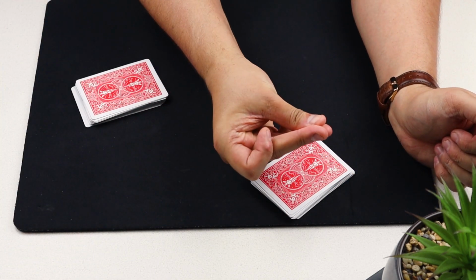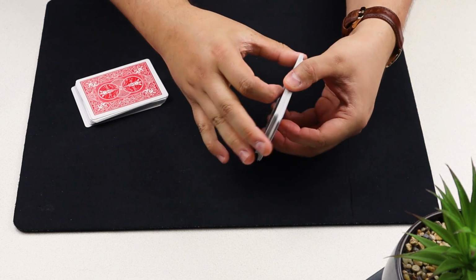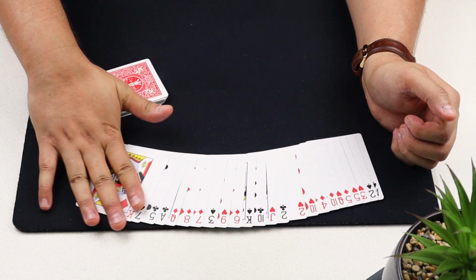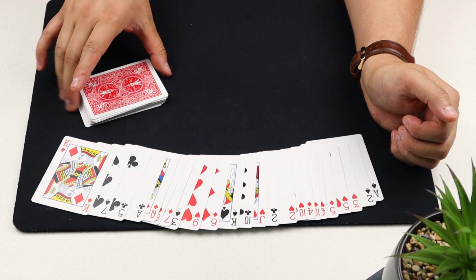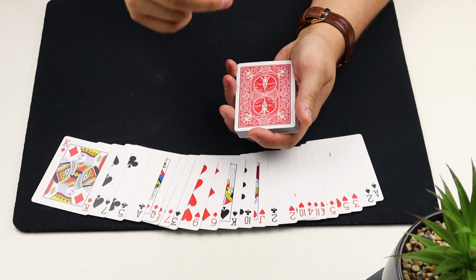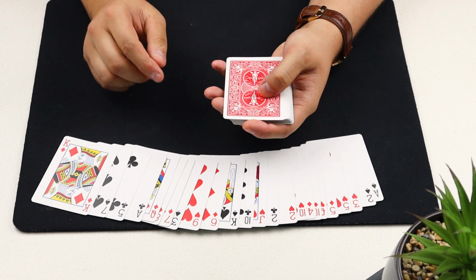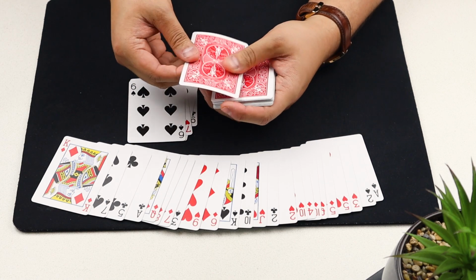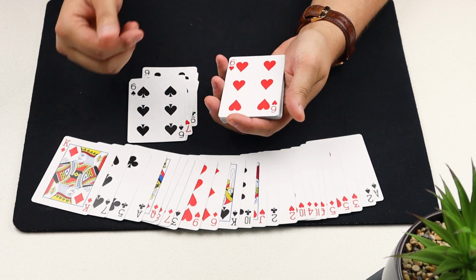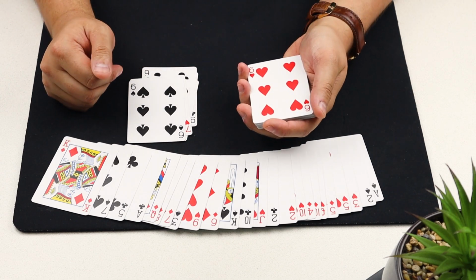You take your hands and you snap over top. Somehow their Six of Hearts completely vanishes from that pack. But we take the other pack here, we'll give it another snap, and we'll use that value, number 6, to count 1, 2, 3, 4, 5, 6, and that's their selection. Now let's learn how that's done.